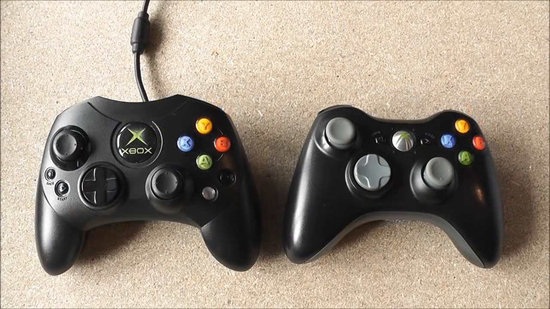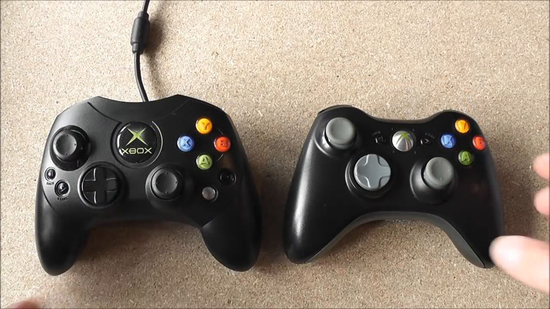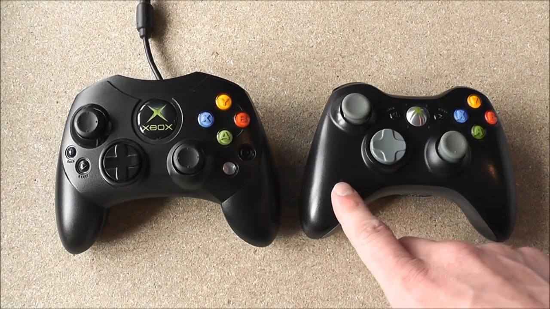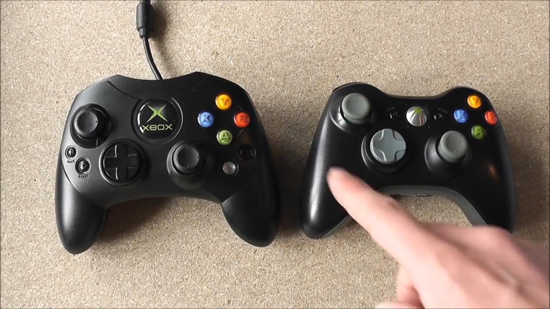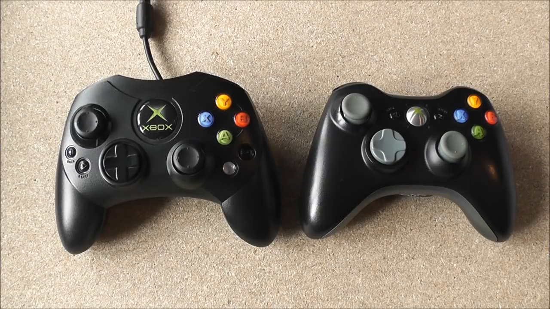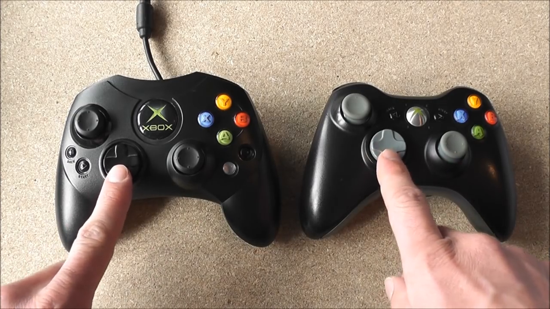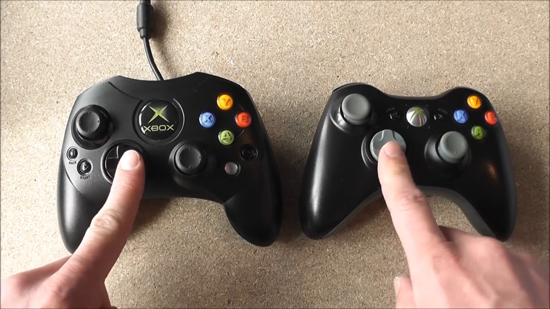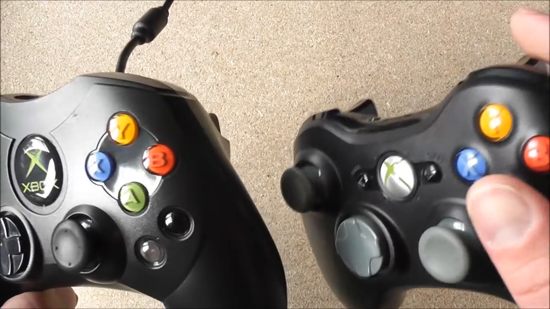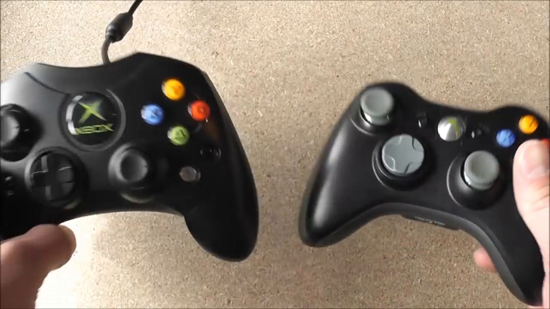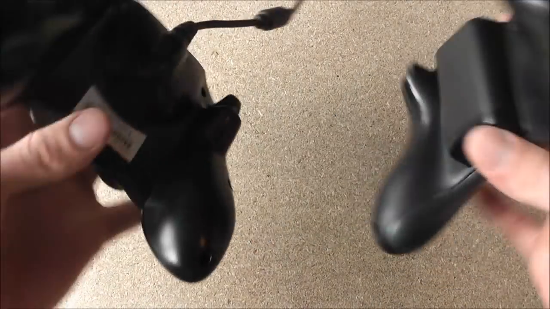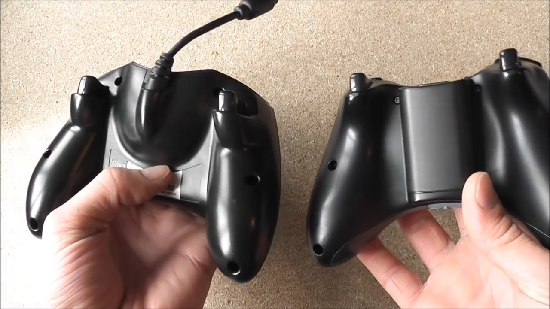And finally we're up to the current Xbox 360 controller, and you can definitely see the similarities between the previous generation and the current generation here. You've got almost identical button layout, so you've got your dual analog sticks, you've got your floating D-pads, you've also got near enough identical buttons, and you've also got your triggers on the back as well.